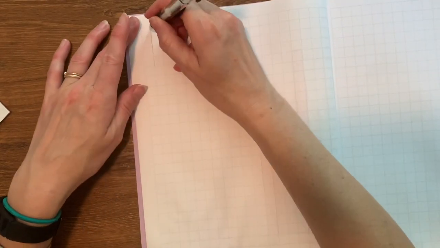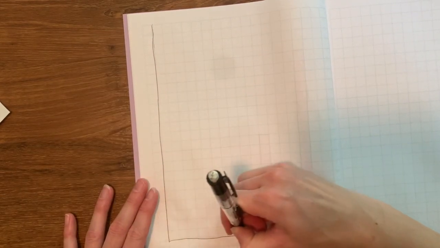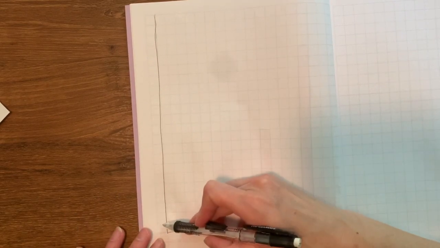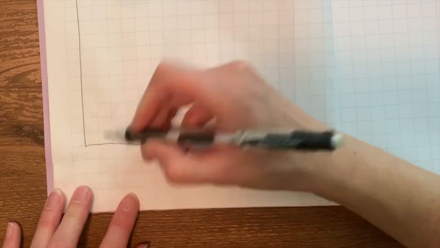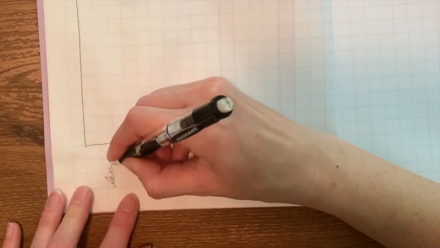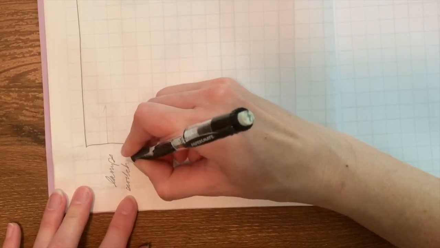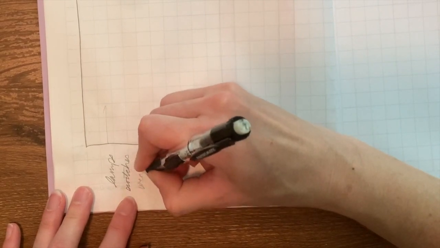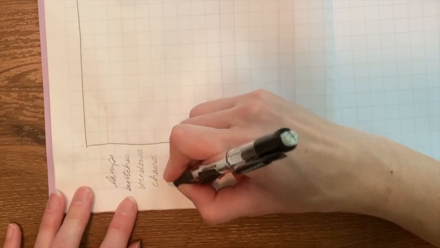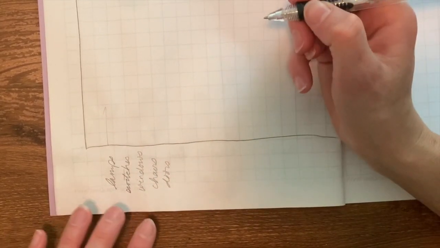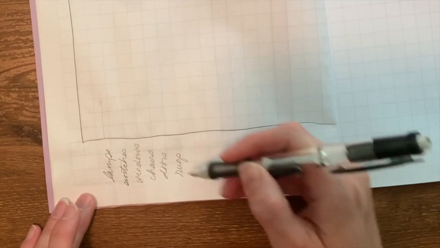So I'm going to show you another bar graph. I'm going to draw it really quickly. And of course you would number all the way up the side. So in order to fit more in, you can write it sideways. So lamps, and this column is for the lamps. Switches, windows, chairs, doors, rugs. See how many more I can do by writing it sideways?